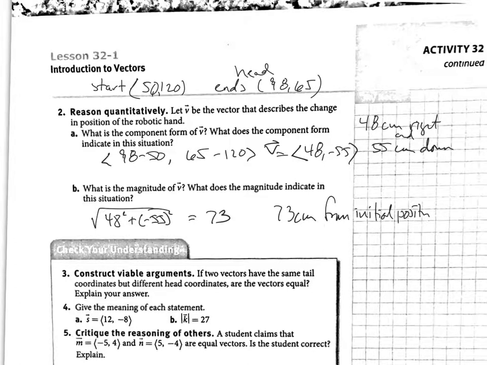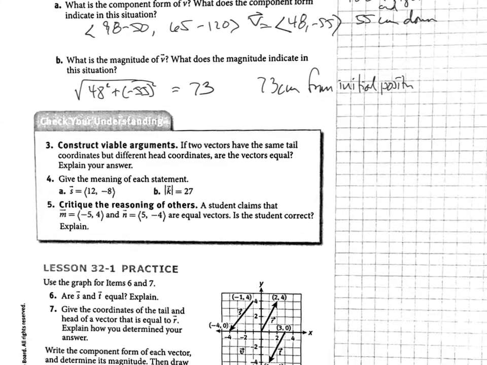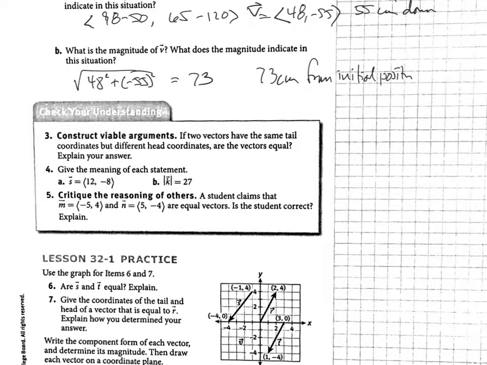So today is just really a lot of vocabulary. Obviously, it's a tiny bit of subtracting, but mostly the vocabulary. Standard position, head, tail, being able to draw them, understanding the symbol for the vector. Let's go back over what some of this means. I'm specifically looking at problem number 4. It says, give the meaning of each statement. And here we have the name is vector S, and its component form is 12, -8.